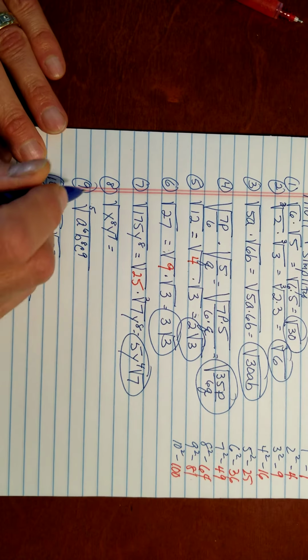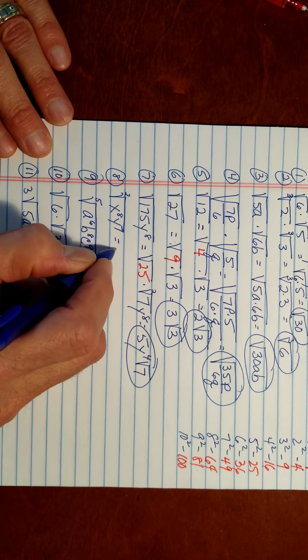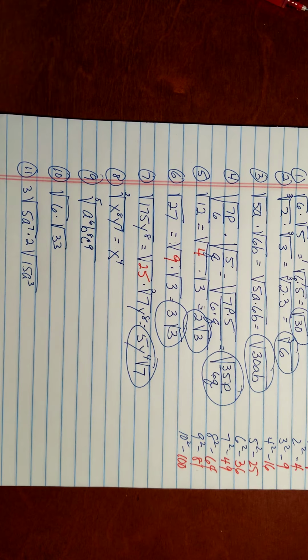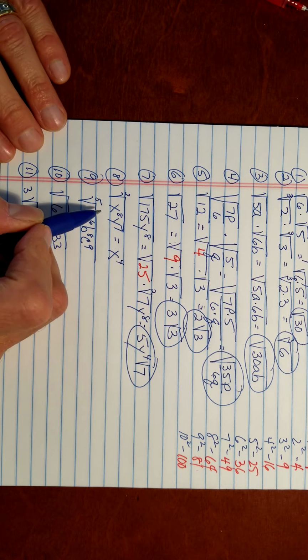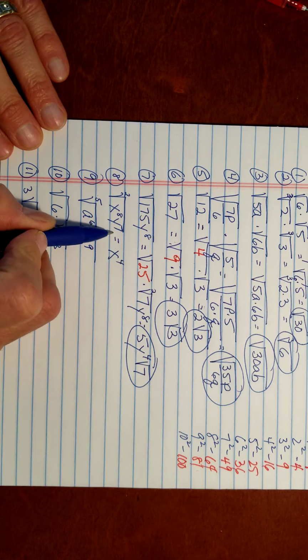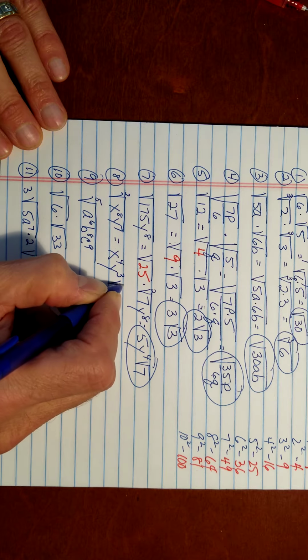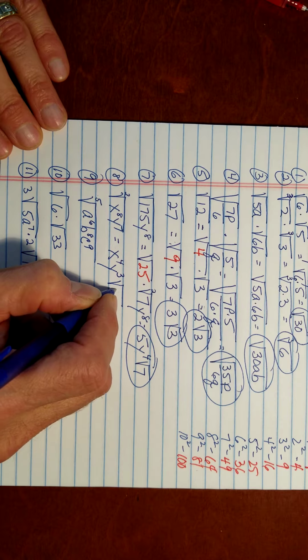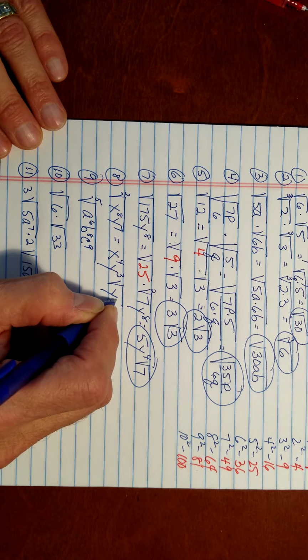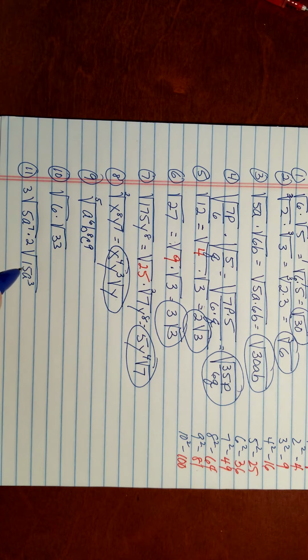Okay, let's do it with this one. Remember, there's a little 2 here. 2 goes into 8 4 times. Nothing left over. Done with the x's. 2 goes into 7 3 times. And there is 1 left over, so you write it inside. You could put a little 1 or no little 1. Okay, number 9.